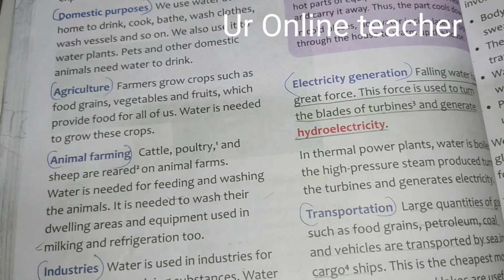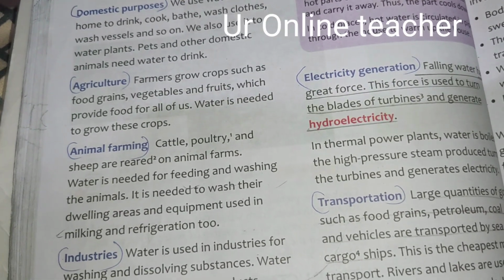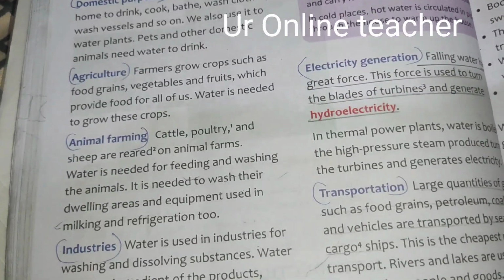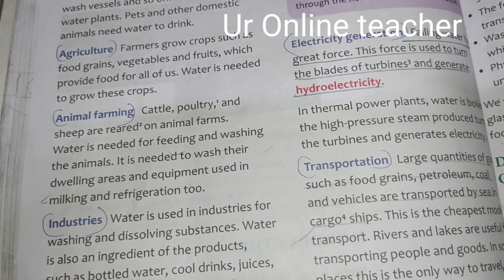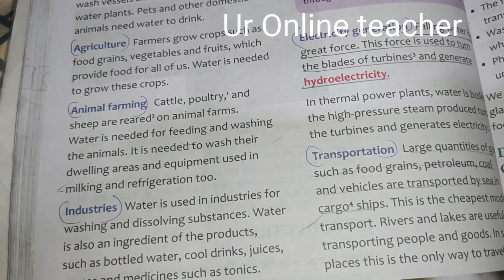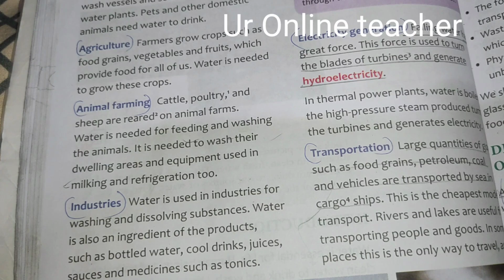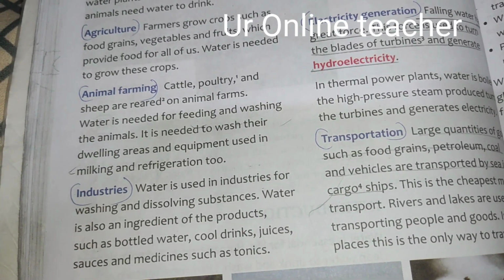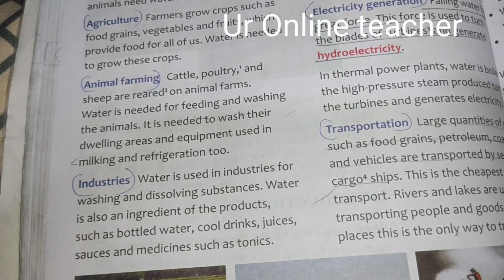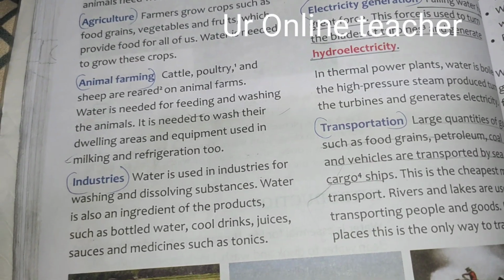And in agriculture mainly, farmers grow crops such as food grains and vegetables, and water is needed. In animal farming also, water is needed. In cattle, poultry, sheep and other animals reared on farms, water is needed for feeding them and also for washing them.